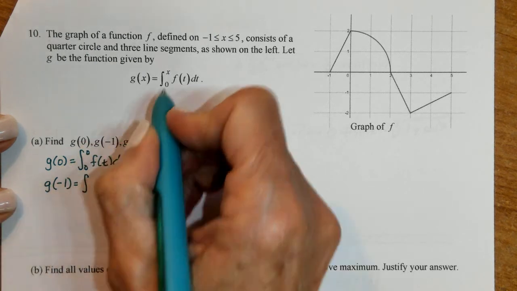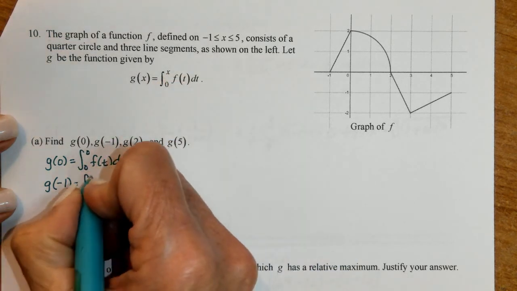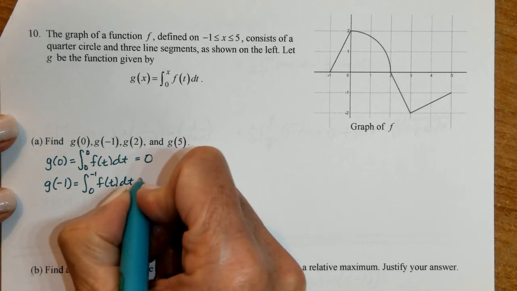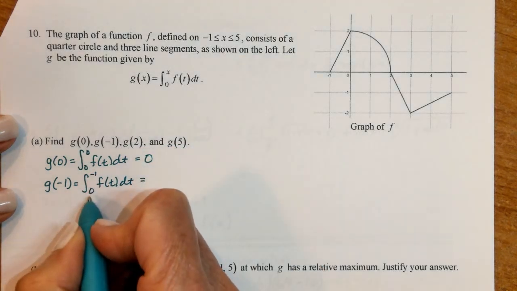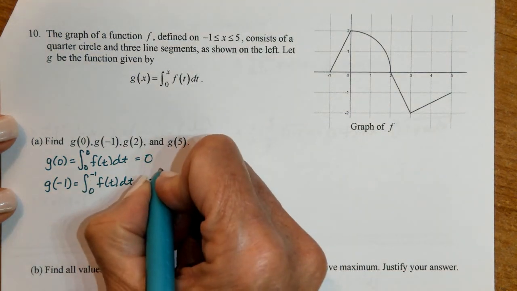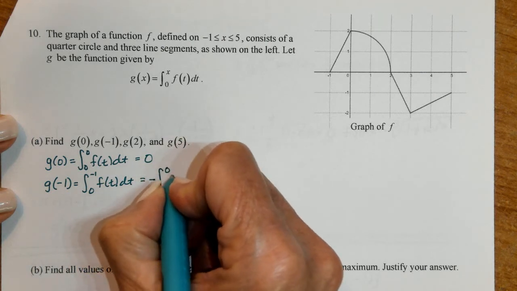For g of -1, I'm going to replace x with -1. Since my lower boundary is higher than my upper boundary, the first thing I need to do is switch those. Make it a negative and then -1 to 0.